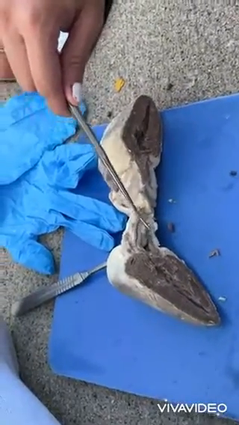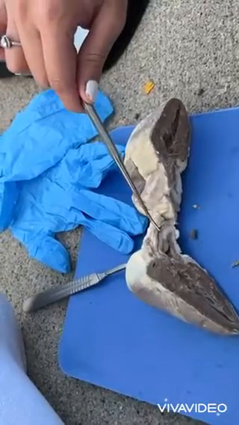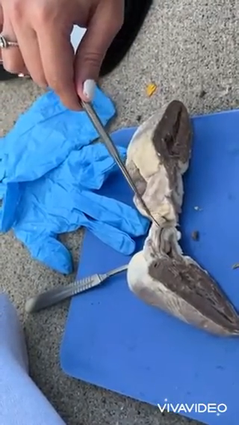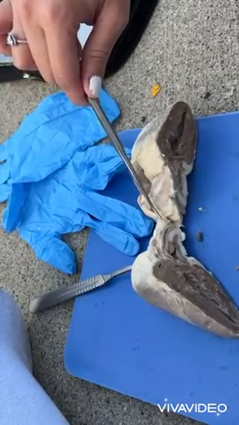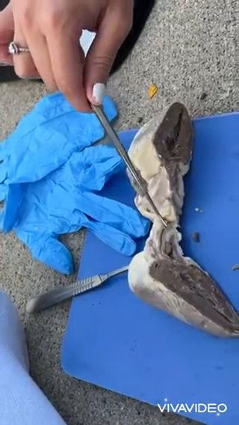Next, we have the bicuspid valve. It's located between the left atrium and the left ventricle. It is also known as the mitral valve because it has two cusps, anterior and posterior.